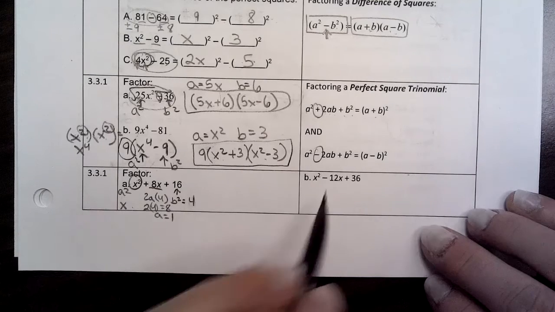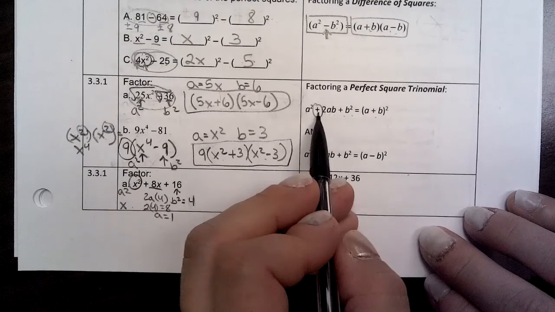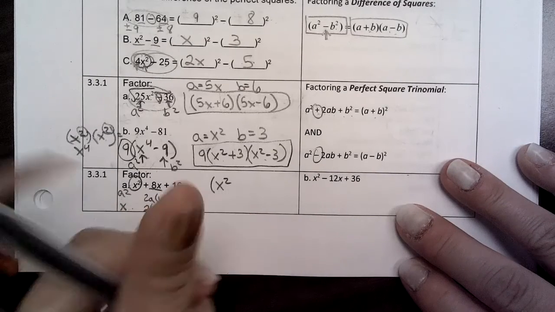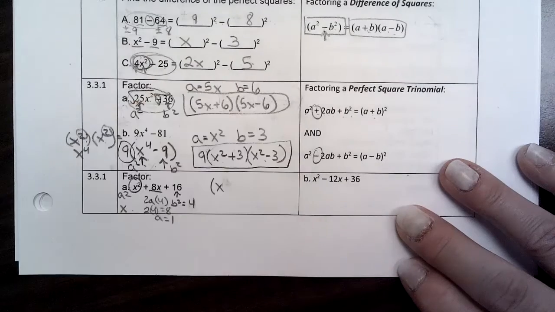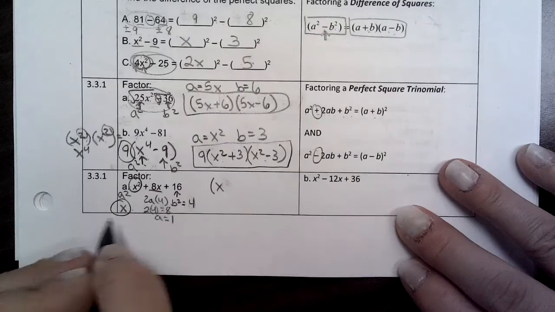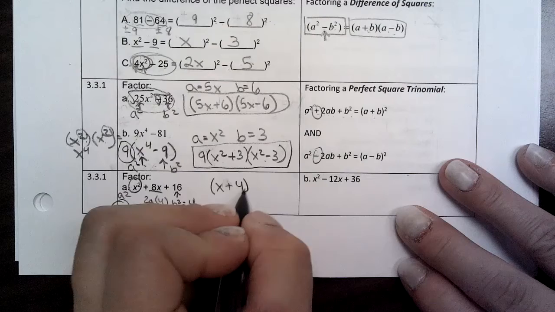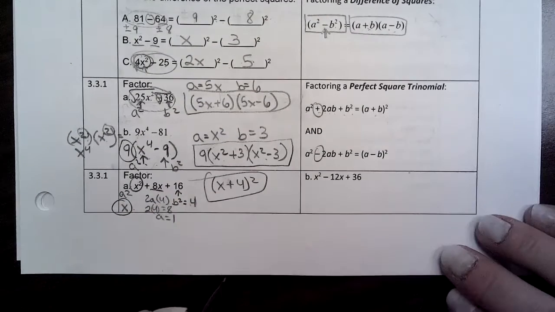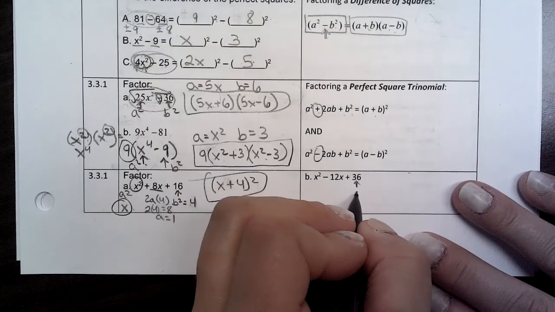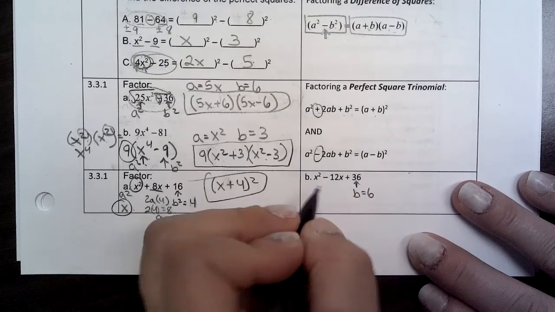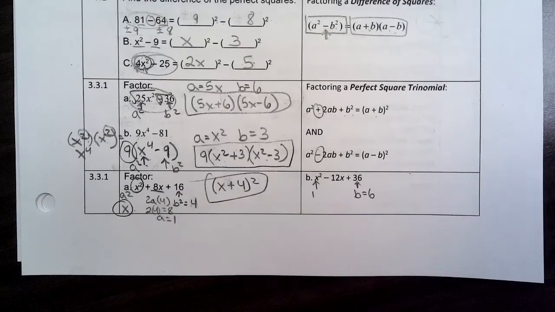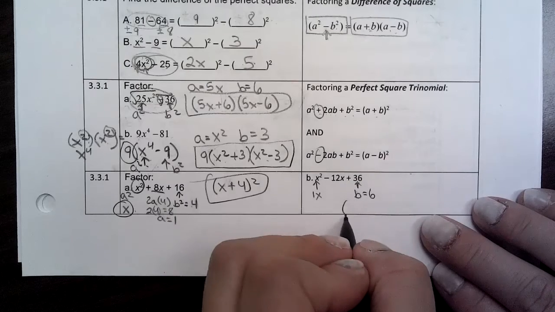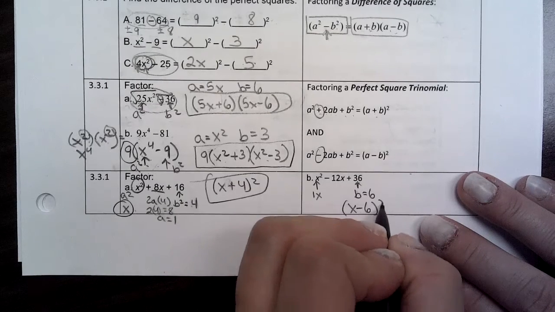So now I can just rewrite that. I know this is a plus sign, so I'm going to make sure I use my a plus b squared. My a equals x. So x plus 4 squared. Okay, so same thing here. My b would be 6. My a would be 1x. So now I would write x minus 6 squared.